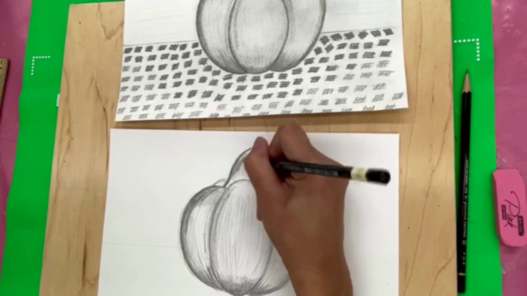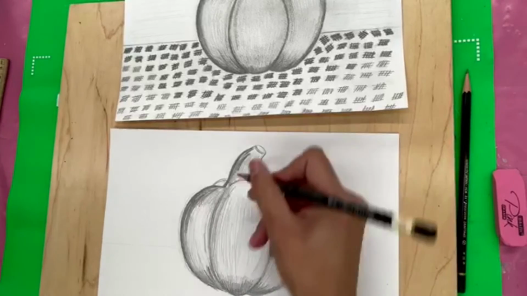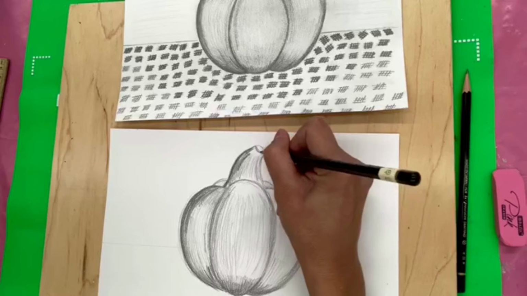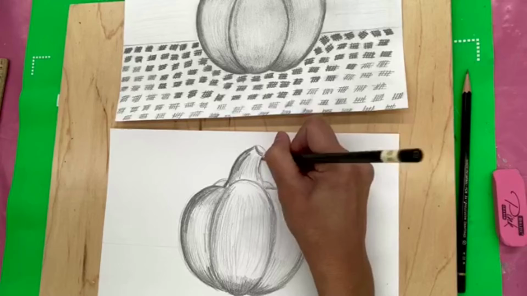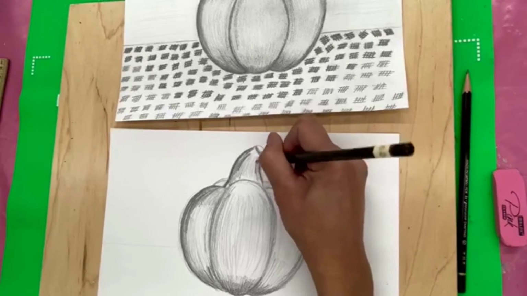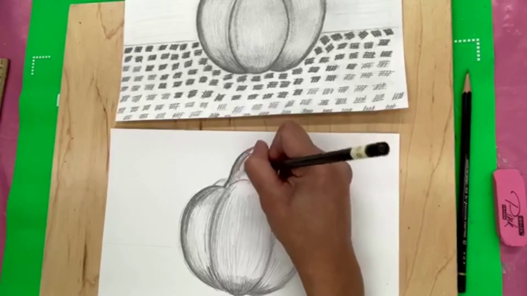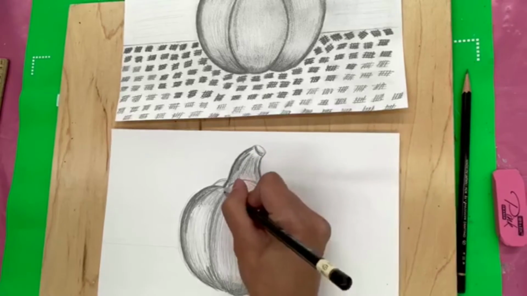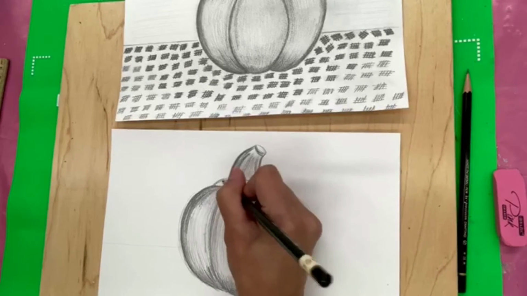And you could make some lines here. You could make some lines here. Define your stem, and darken those.